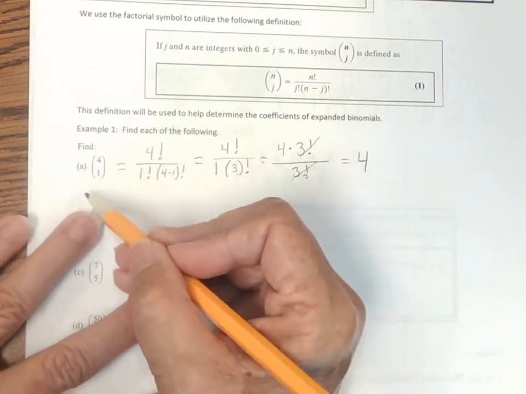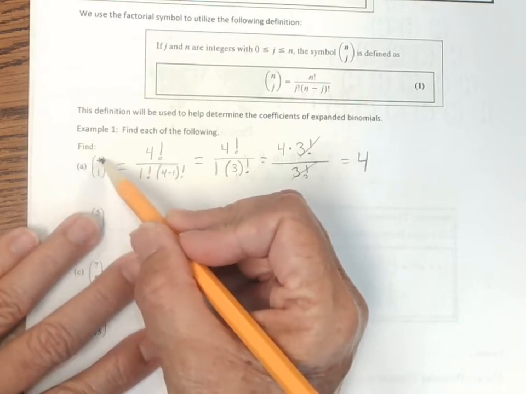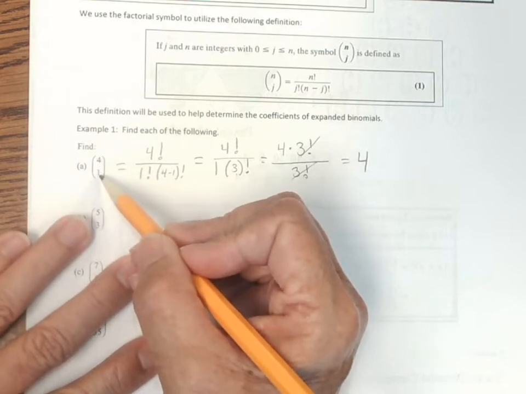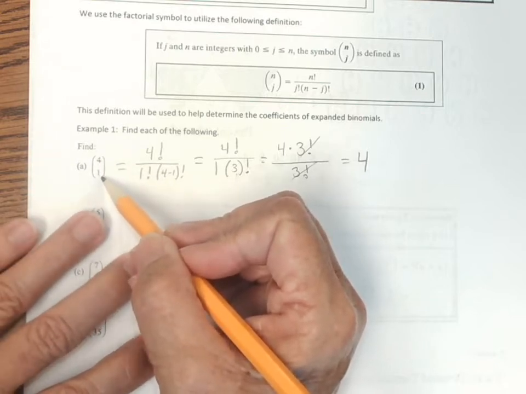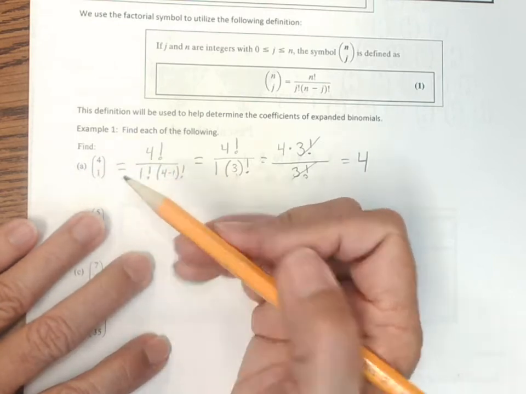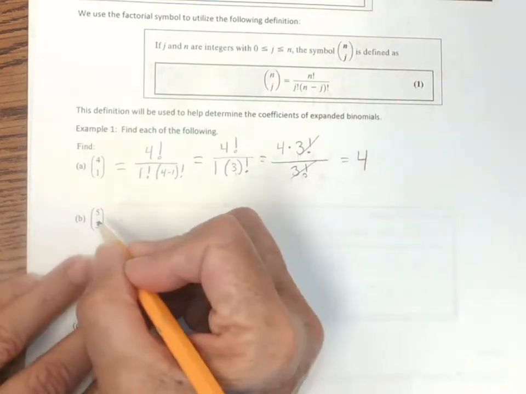And again, this is really telling us how many combinations we can make. So if we have 4 elements, let's say A, B, C, and D, how many different ways can I take one of those at a time? Well, I could take A, I could take B, I could take C, or I could take D. There are 4 ways I could take one at a time.